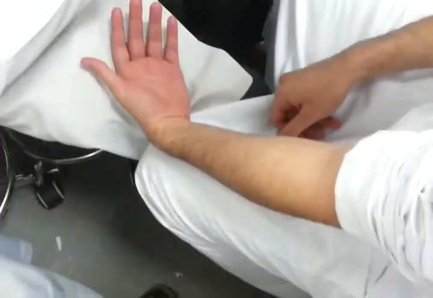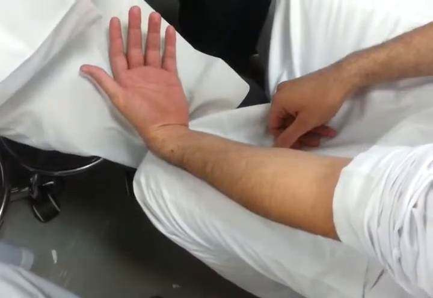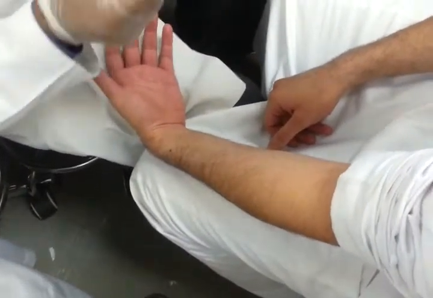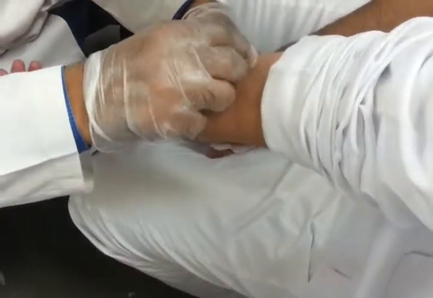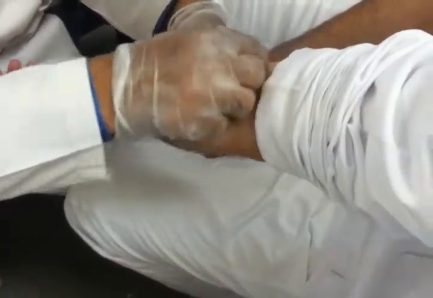Clean it with the alcohol swab. Shabab, see this. This is surgical cleaning, from the center to the periphery. Then wait for a while.